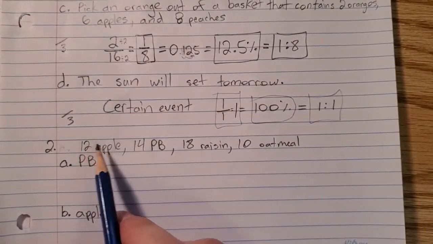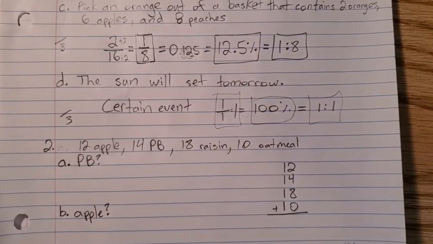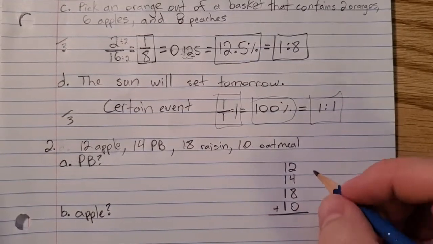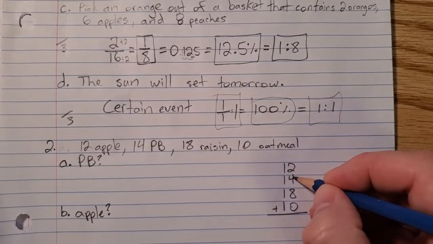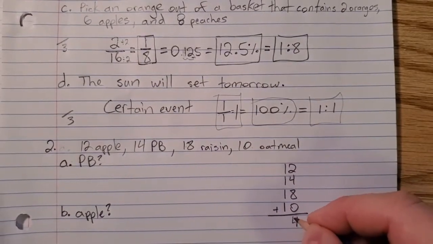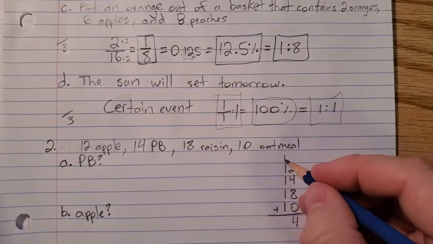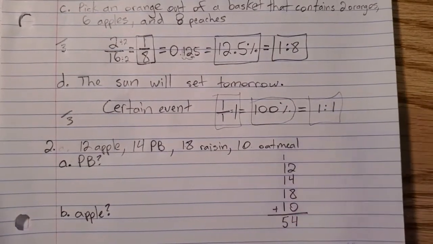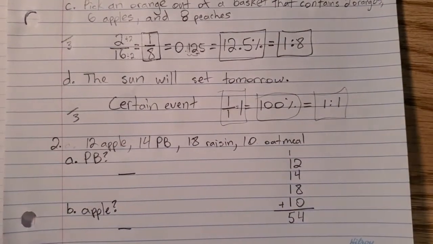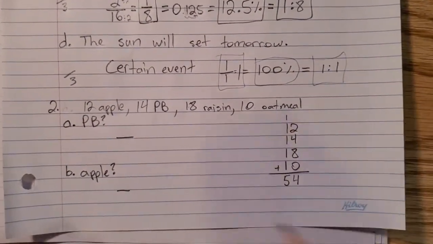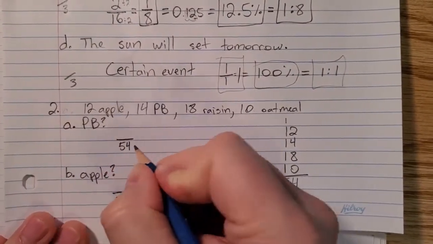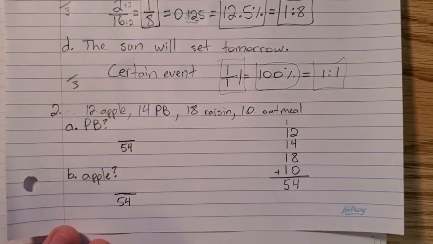That can be found by adding these 4 numbers up. So I'm going to do that over on the side here. I've written down the numbers, and we'll add these up. 2 plus 4 is 6, plus 8 is 14. The 4 goes here, and the 1 we carry, and 1, 2, 3, 4, 5. So there's 54 possible options, which we know now that for both of these questions, the bottom of our fraction is going to be 54, because that's the possible outcomes.